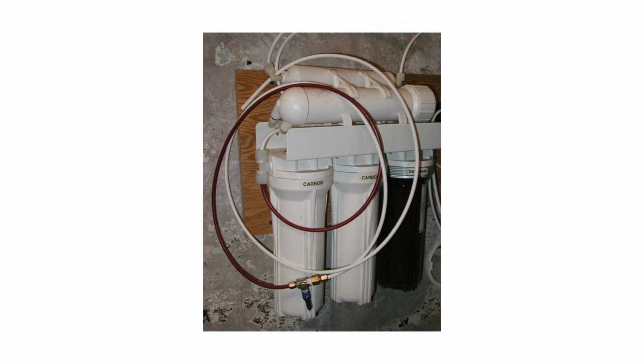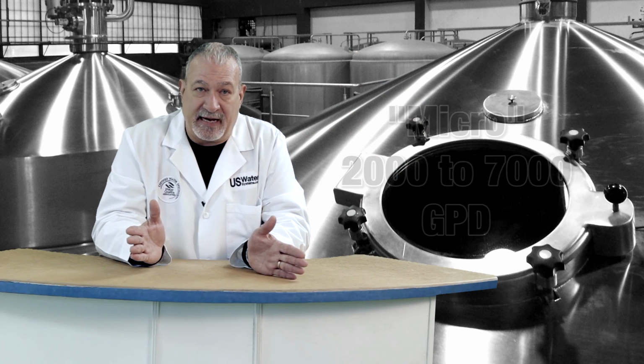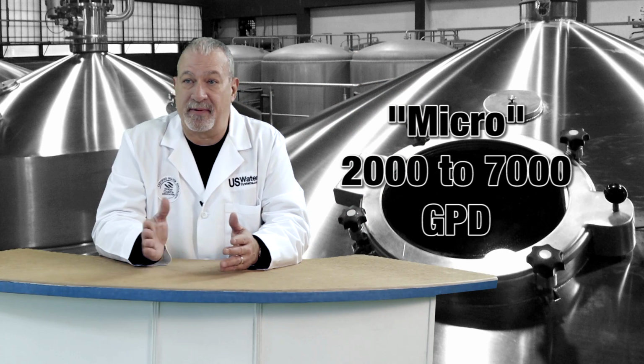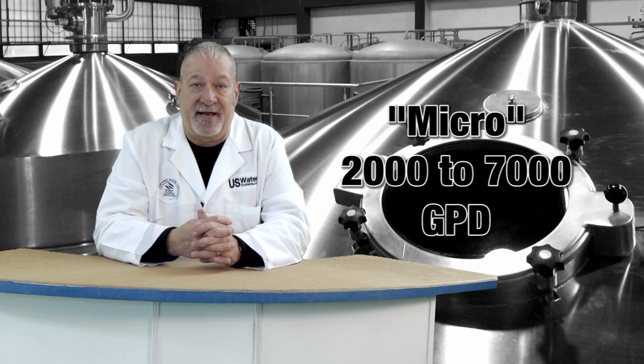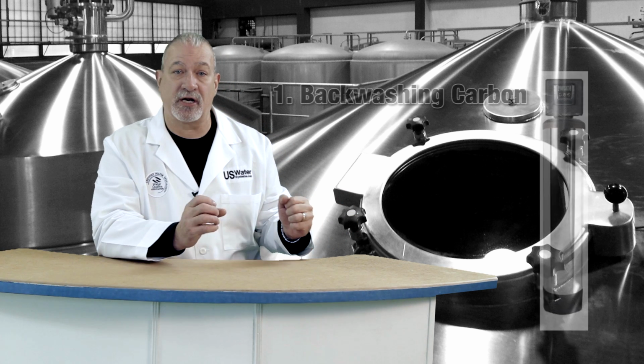Now, that's not the only part of the process. A microbrewery could use 2,000 gallons, 1,000 gallons a day, or maybe up to 7,000 gallons a day. Typically, if we're talking about city water, you're going to start with a backwashing carbon filter.